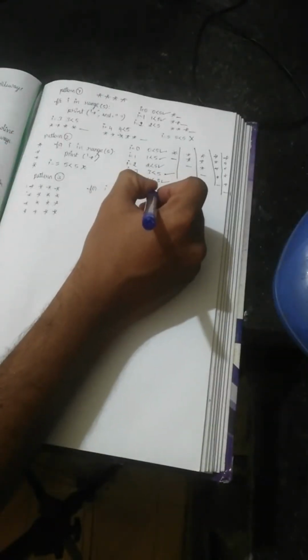First of all, I'm going to write the outer loop. For that, for i in range, let's keep it as 5, or maybe 4.